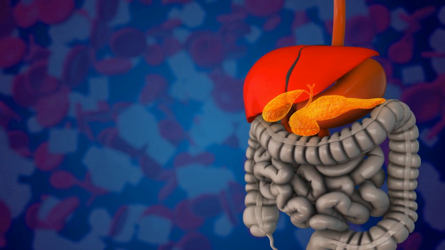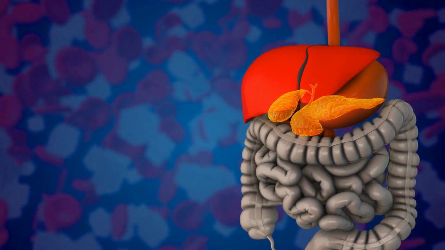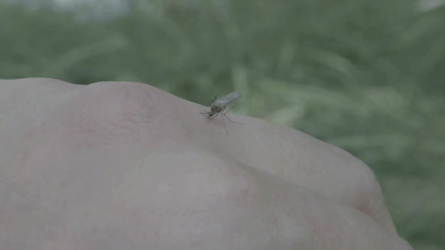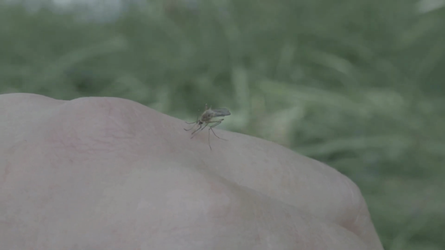Encephalitis, also known as brain inflammation, is a condition characterized by the inflammation of the brain. It can be caused by various factors, including viral infections, bacterial infections, and autoimmune disorders. This guide will explore the causes, symptoms, and treatment options for encephalitis.